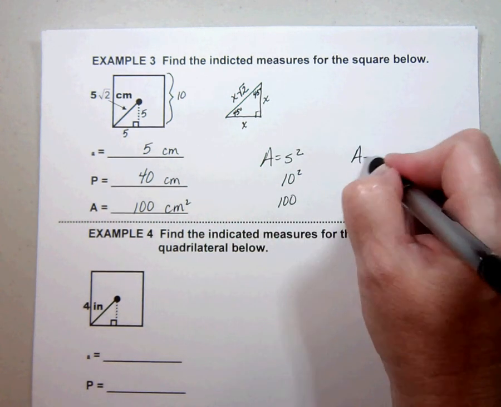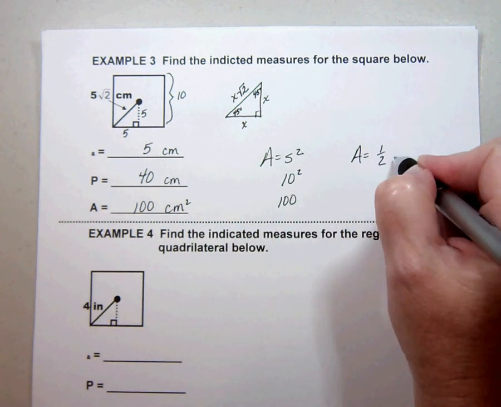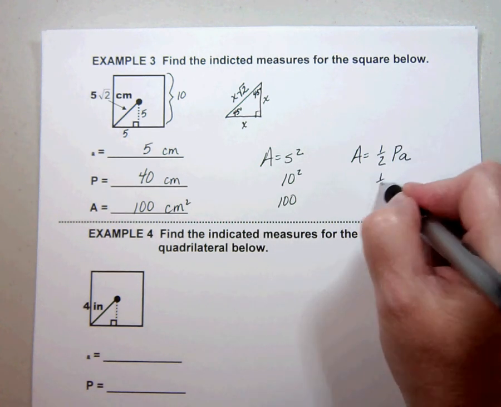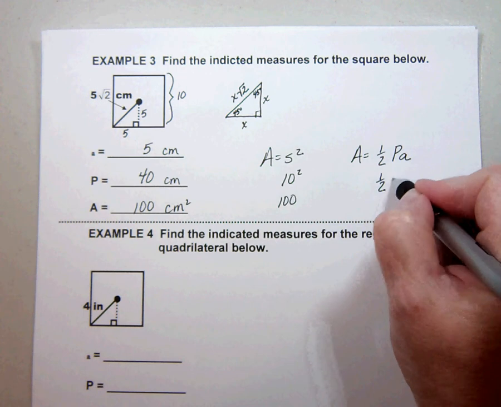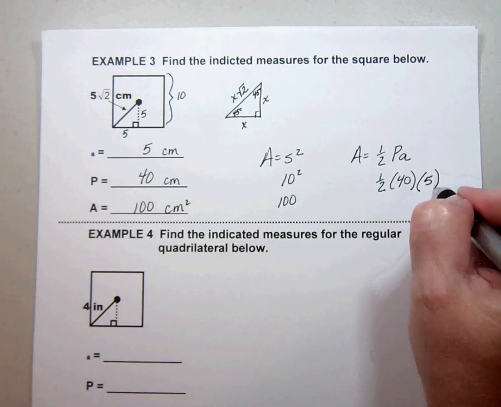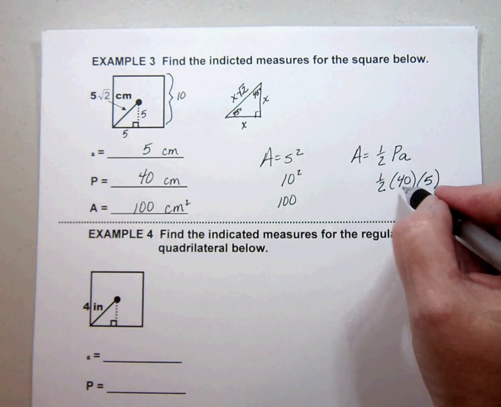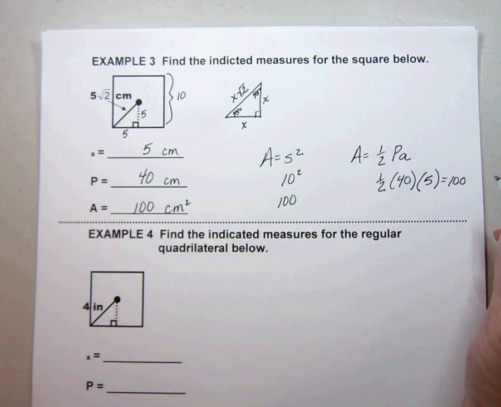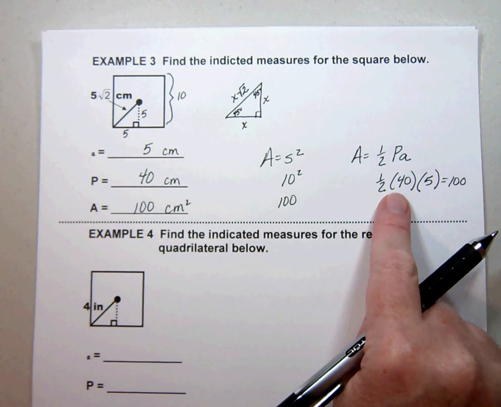I'm going to go ahead and also do the regular polygon formula, 1/2 perimeter times the apothem. So it's 1/2 the perimeter, which is 40, and the apothem, which is 5. Well, half of 40 is 20, and 20 times 5 is 100. So that's just another option you can use basically for either one of these.